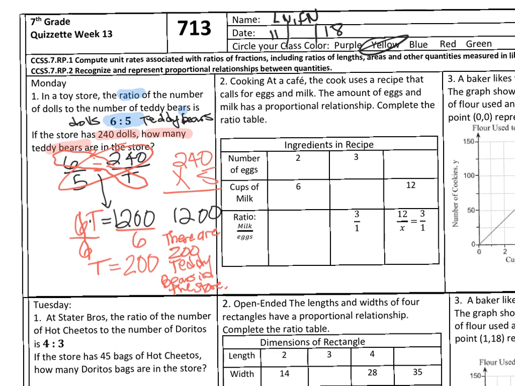Not to go off task too much, but when I was in college, I had a professor that told us a story about one of our presidents, Theodore Roosevelt. And I will tell you guys a story after the Quizzette video as to why we call them teddy bears. It's actually connected to one of our presidents in our history.